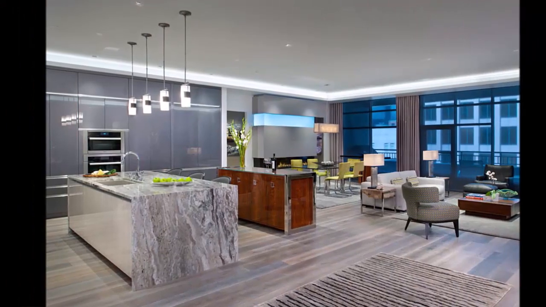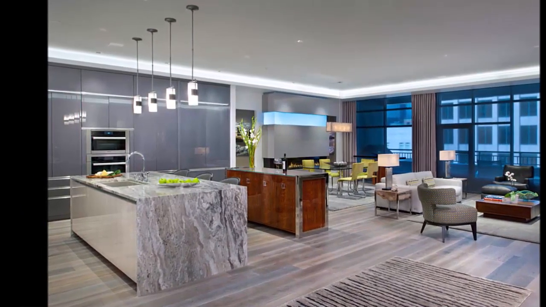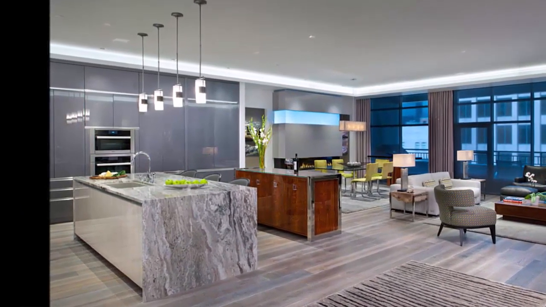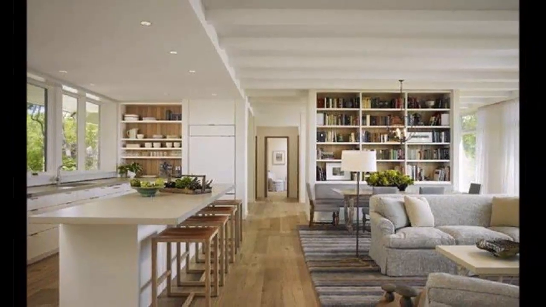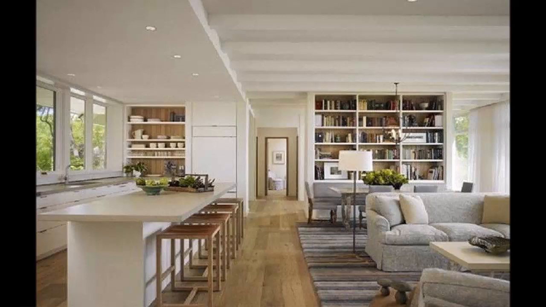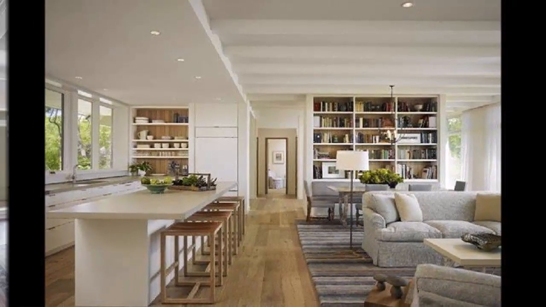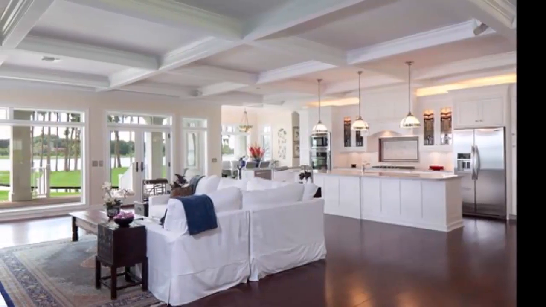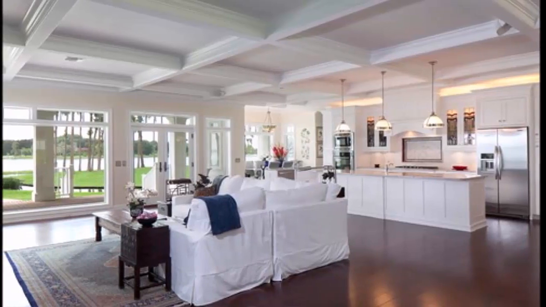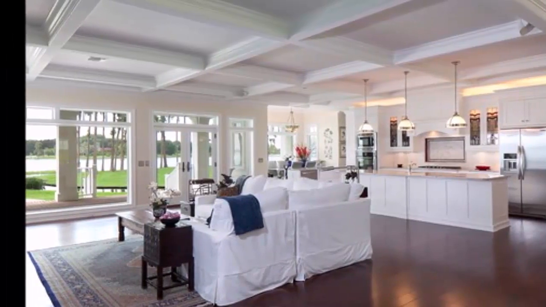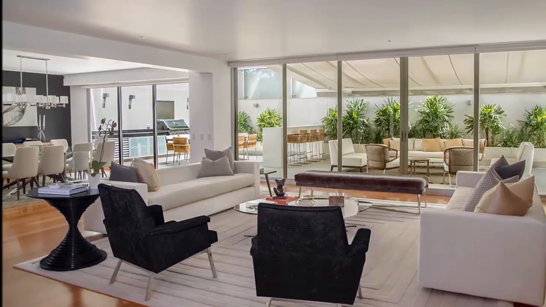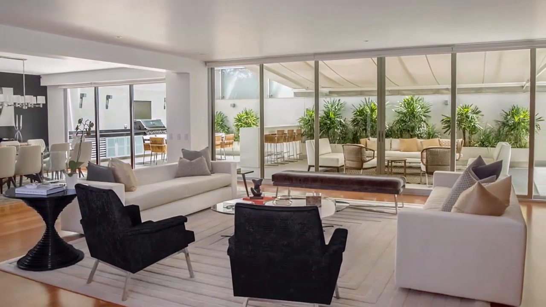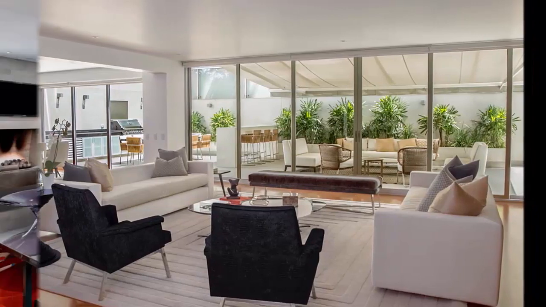However, that's not to say it doesn't come with its own set of challenges. After all, without any walls to rely on, the responsibility for defining the space falls entirely on you. Knowing how and when to break up the space correctly feels surprisingly daunting.